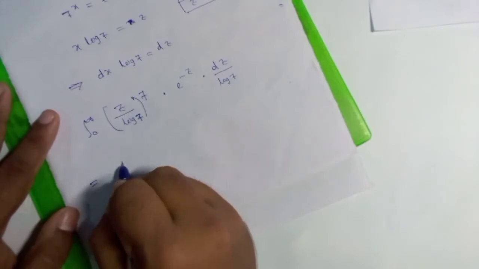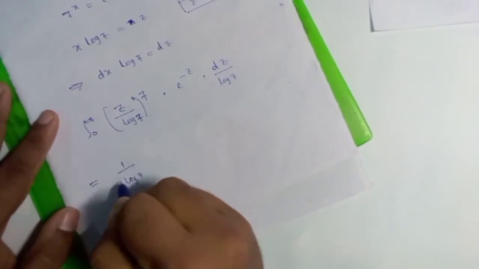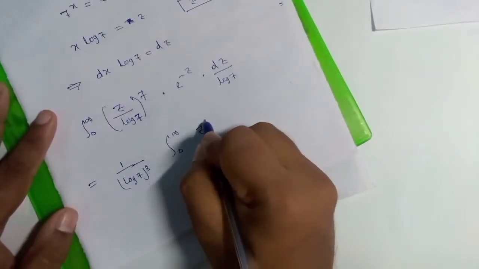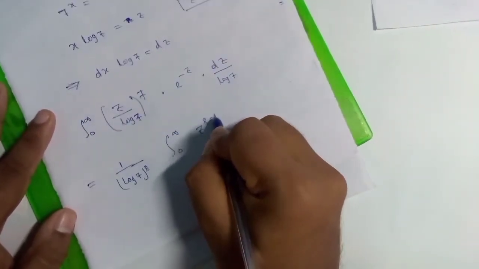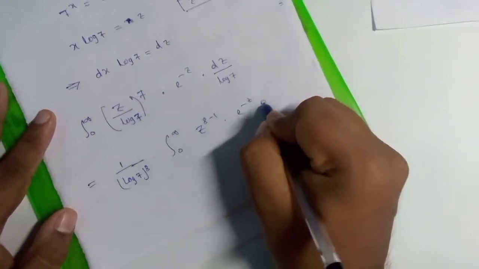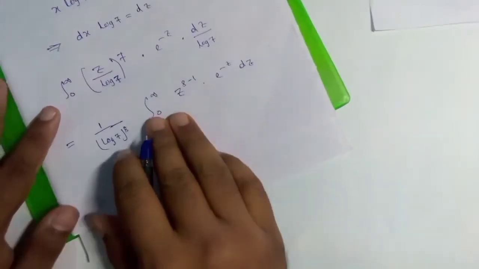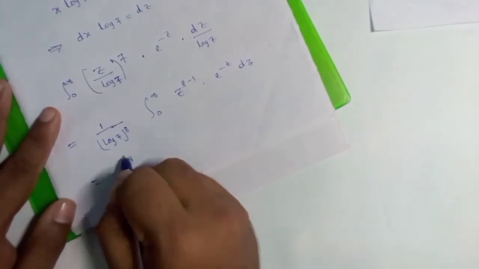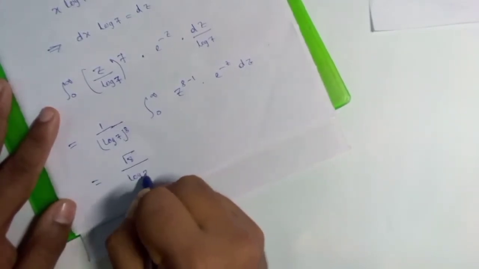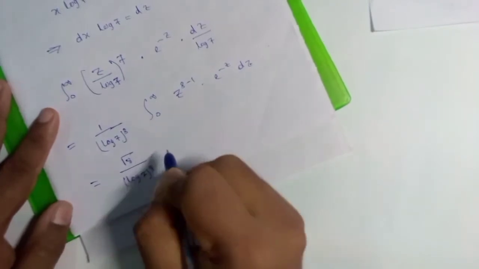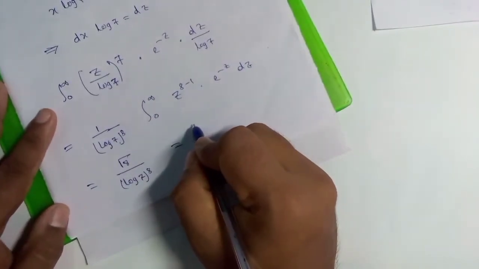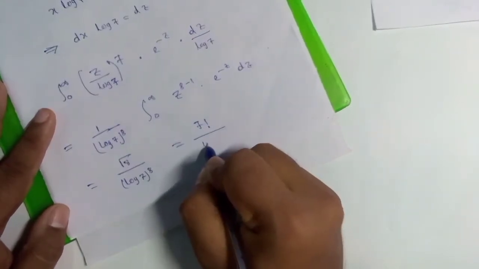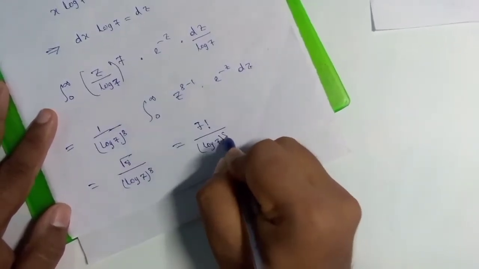Here 1 by log 7 to the power 8, integral 0 to infinity z to the power 8 minus 1 e to the power minus z dz. If we apply the property, it comes gamma of 8 over log 7 to the power 8. It comes 7 factorial over log 7 to the power 8.